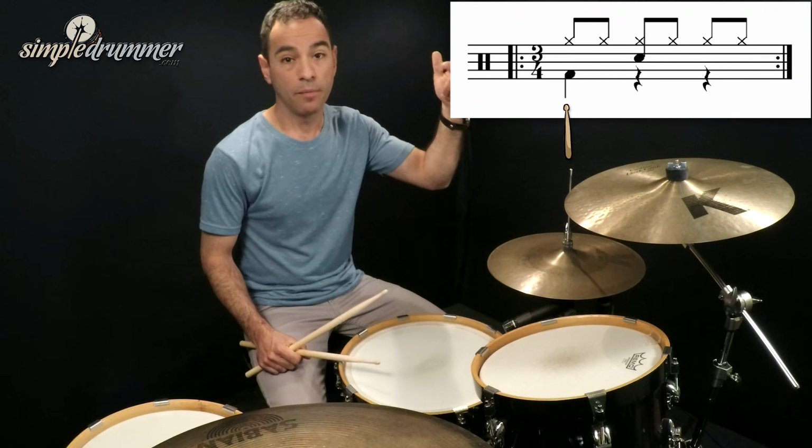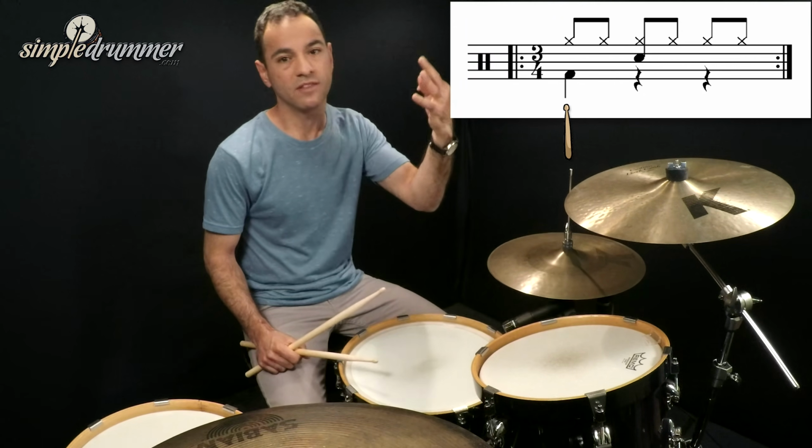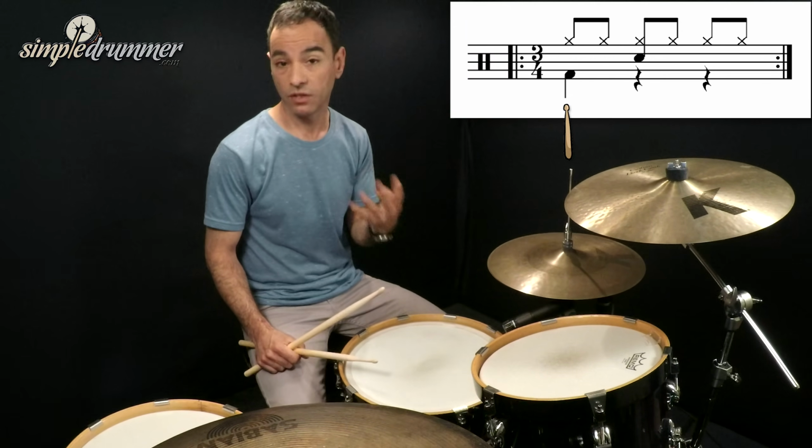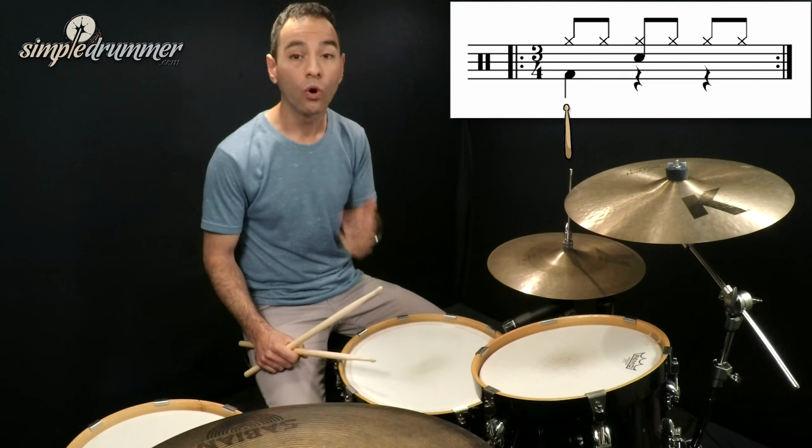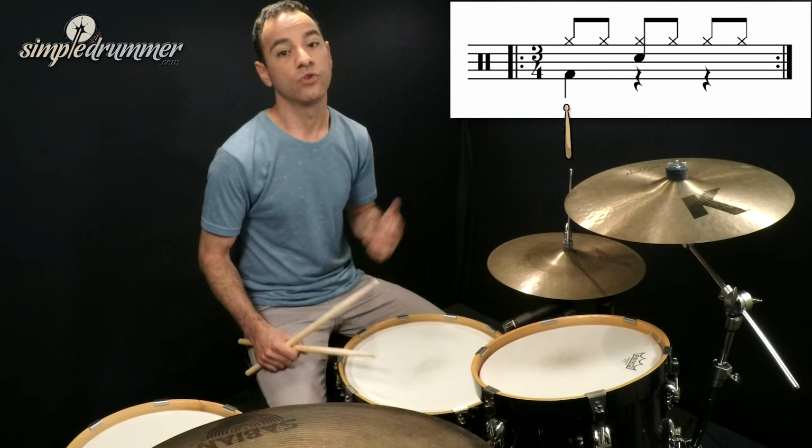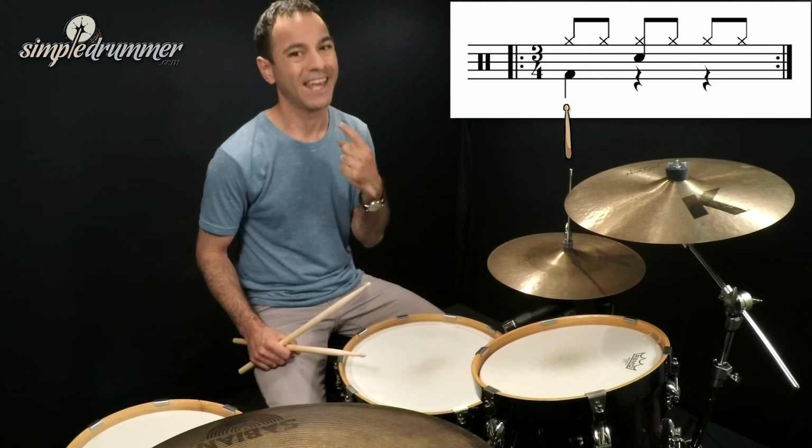Now remember, the top number means quantity, so there's 3 beats in every bar, and because the bottom number is still a 4, it's telling you that the quarter note gets the numbered count. So if we're playing an 8th note rhythm, you're counting ands.